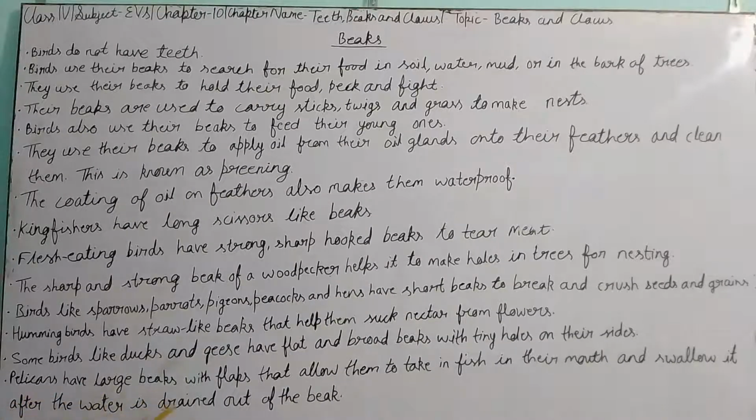Pelicans have large beaks with flaps that allow them to take in fish in their mouth and swallow it after the water is drained out of the beak. All of you, when you see this bird's beak, you will see the flaps. These birds have a flap-like, bag-like structure on the belly side of their beak.